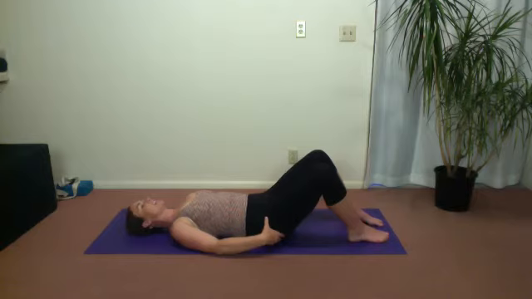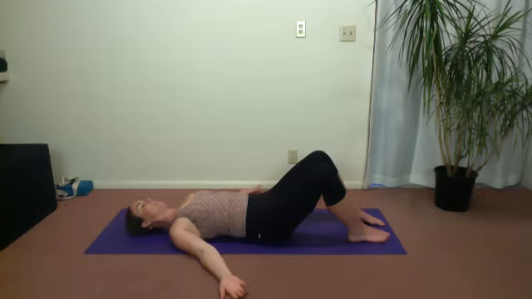Just add a contraction. Squeeze and release. Squeeze, release. Imagine you're crushing something with your butt cheeks. Squeezing quarters. Squeeze, release. Squeeze, release. Ten more.